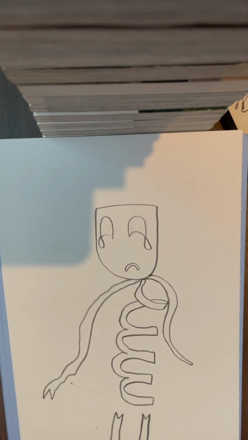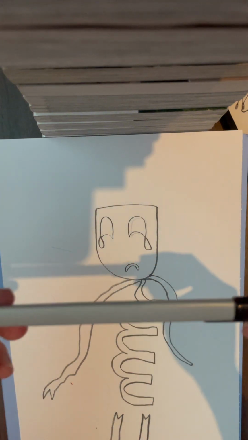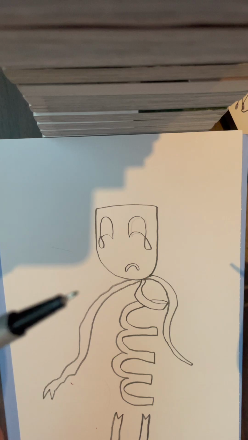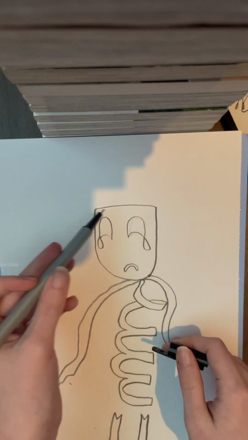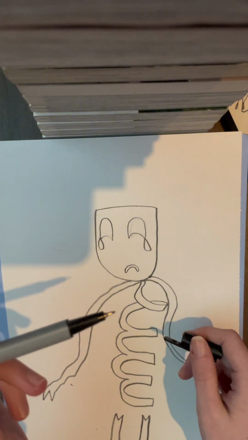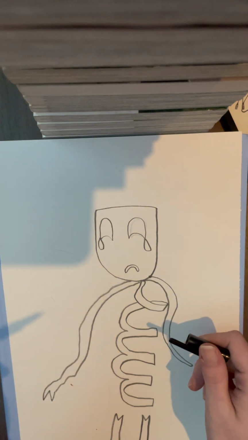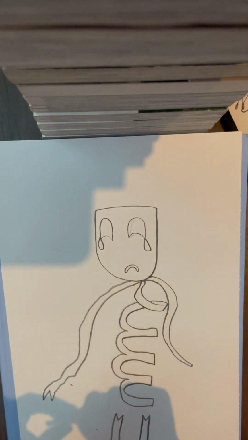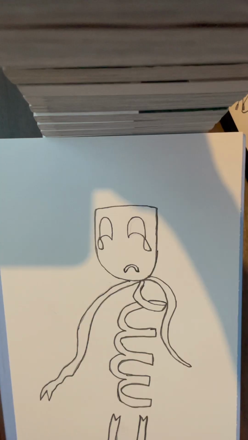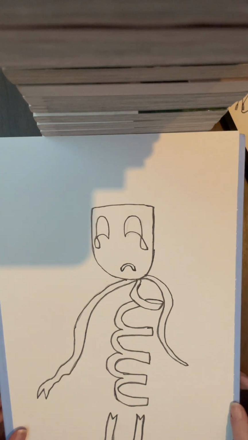Now what I like to do is use this little black tip to do a black outline of my sketch. This is because when we color, it's going to give the colors more pop. So with some editing magic, this shall be done. And voila! There we are.